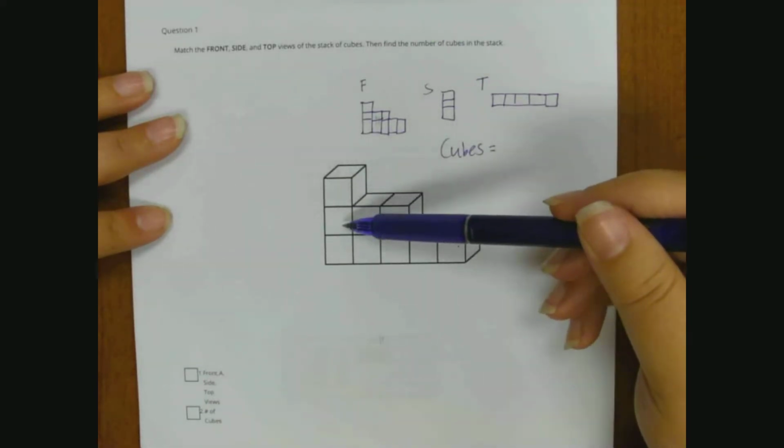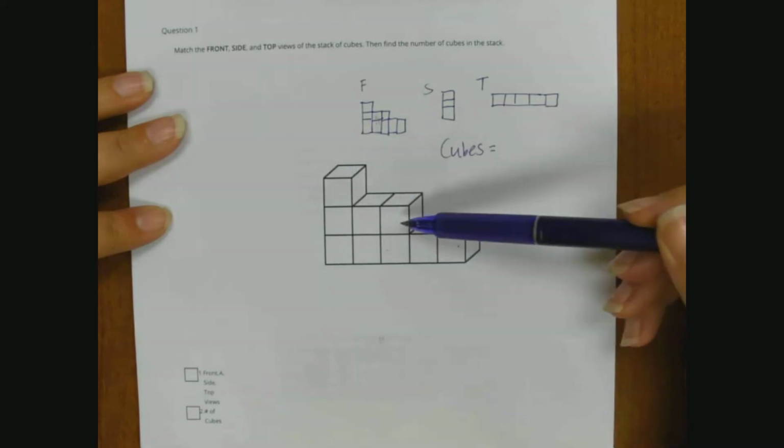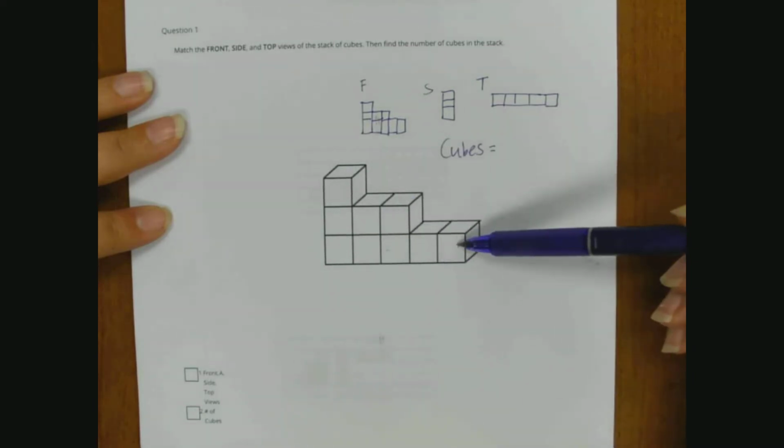The last thing you need to do is count the cubes. So we have 1, 2, 3, 4, 5, 6, 7, 8, 9.